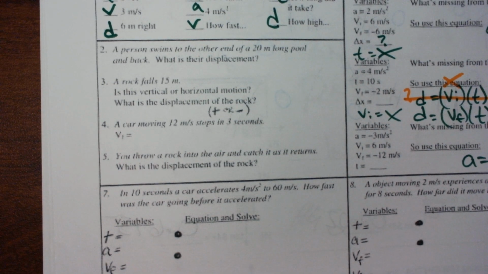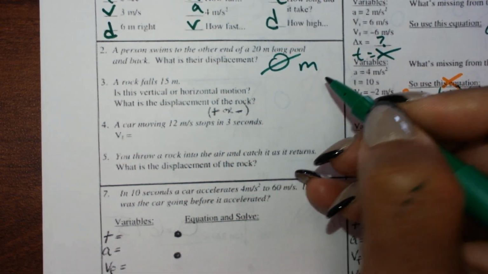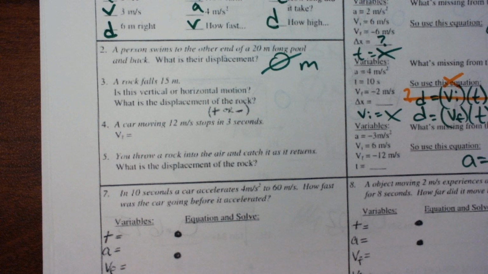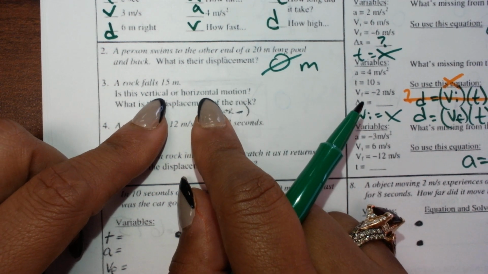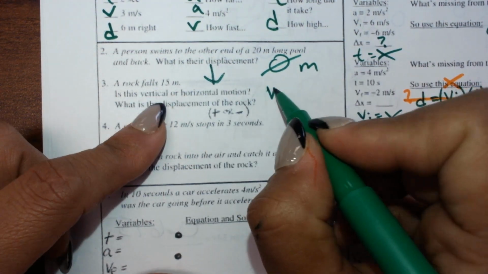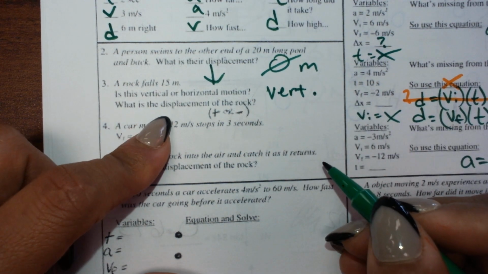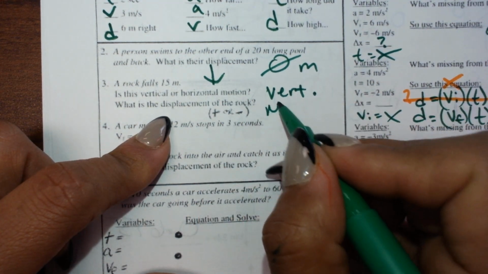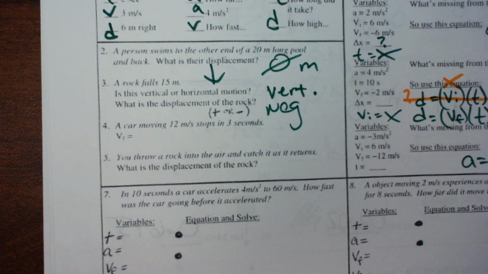We're still thinking kinematics. So if a person goes down a swimming pool and comes back, after 20 meters there and 20 meters back, their displacement is 0 meters. Now, if a rock falls 15 meters, well, then it says here, is this a vertical or horizontal motion? And the reason why is because we're slowly easing into what we call parabolic trajectories. And in this case, if it falls downward, it is a vertical direction. Now, the displacement of the rock is a negative displacement because it's going downward.